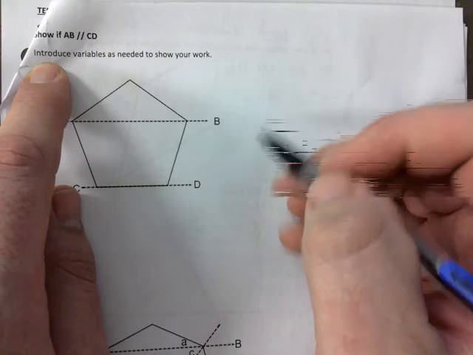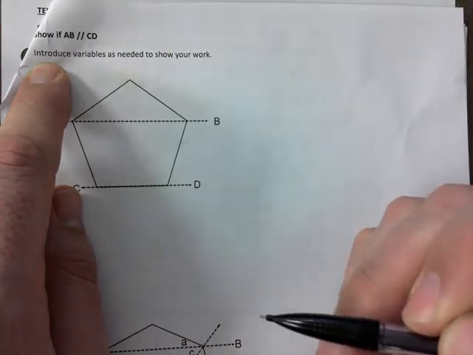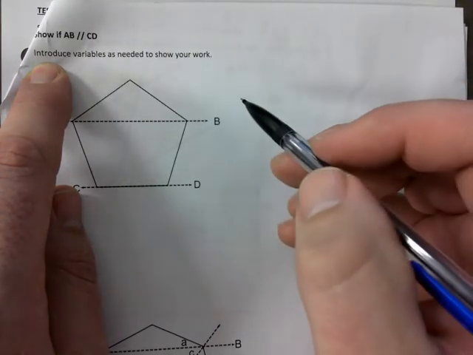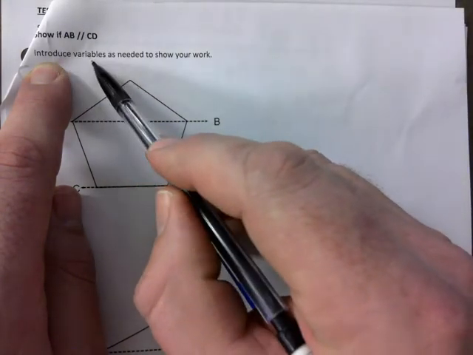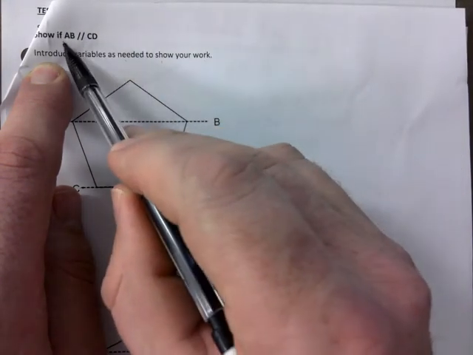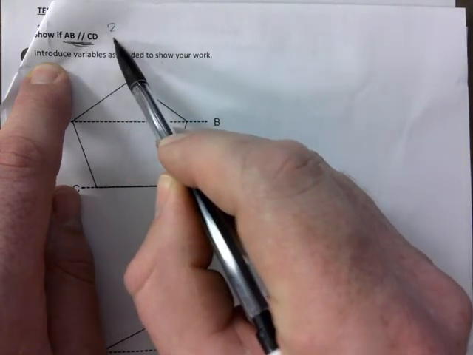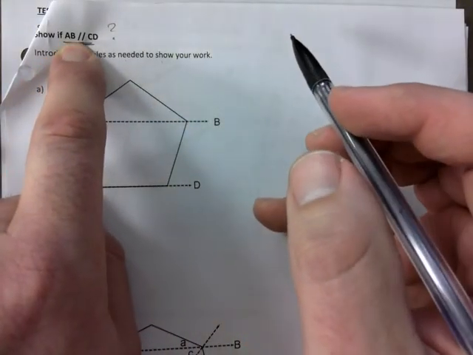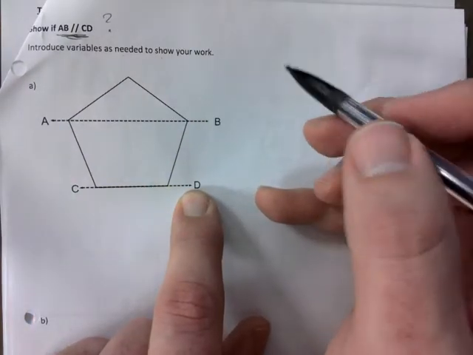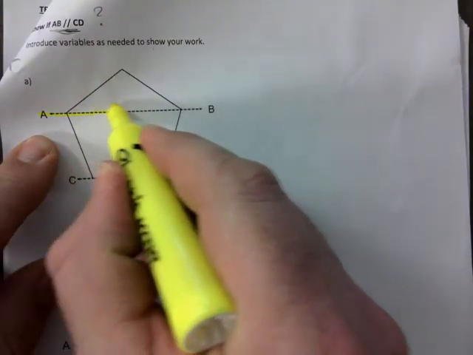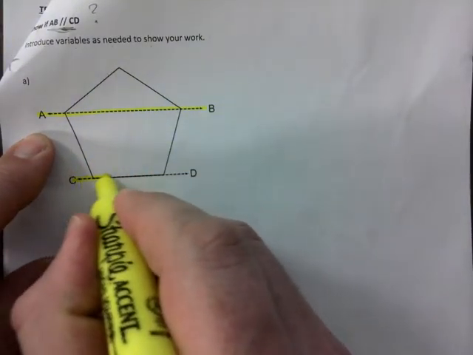So this is not really anything brand new, but I just wanted you to have a couple of examples here. Introduce variables as needed to show your work. So it's asking, is this line indeed parallel to that line? They certainly look like it, but we don't know for sure. So let's focus. Let's make sure these are highlighted.